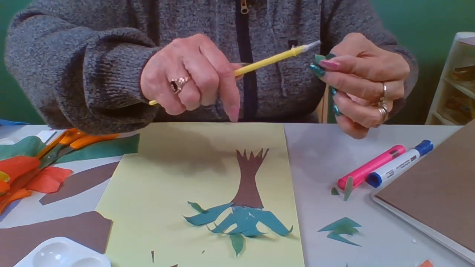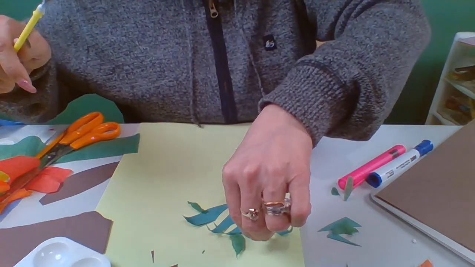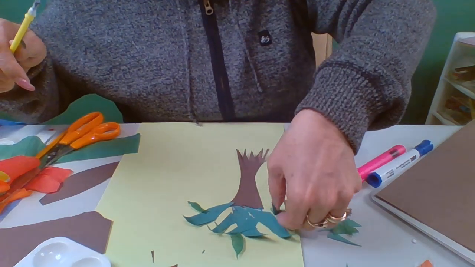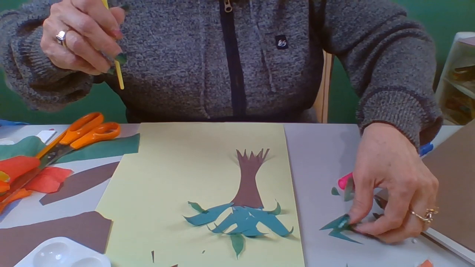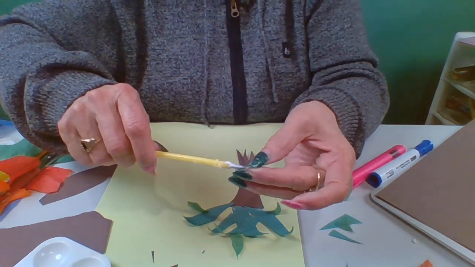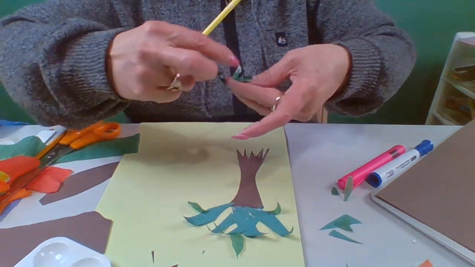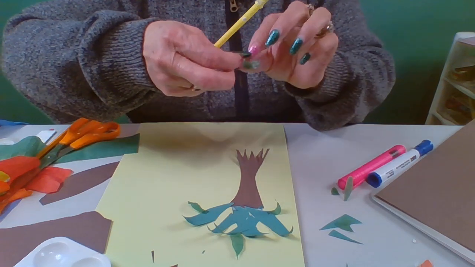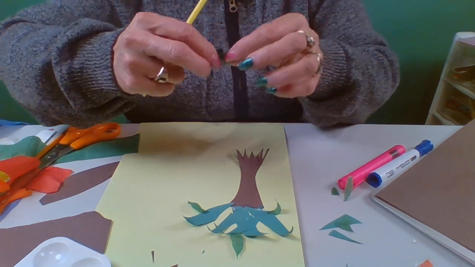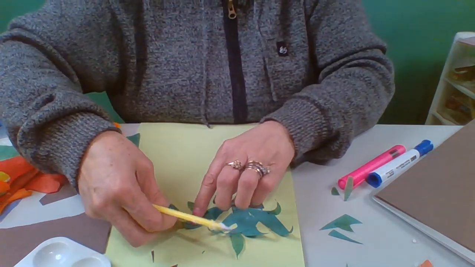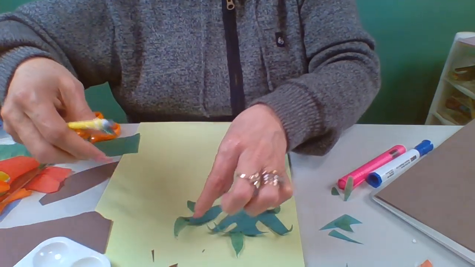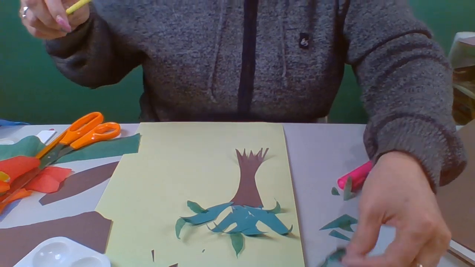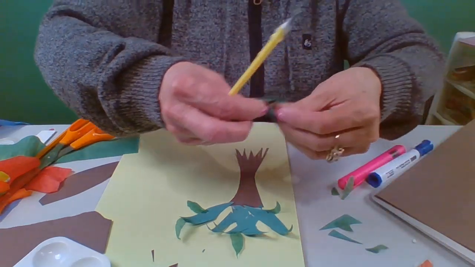One more leaf. Okay, there. Just glue it there. Ooh, nice. Another leaf. Let's put it here. And here. Look at that. Perfect. More leaves.